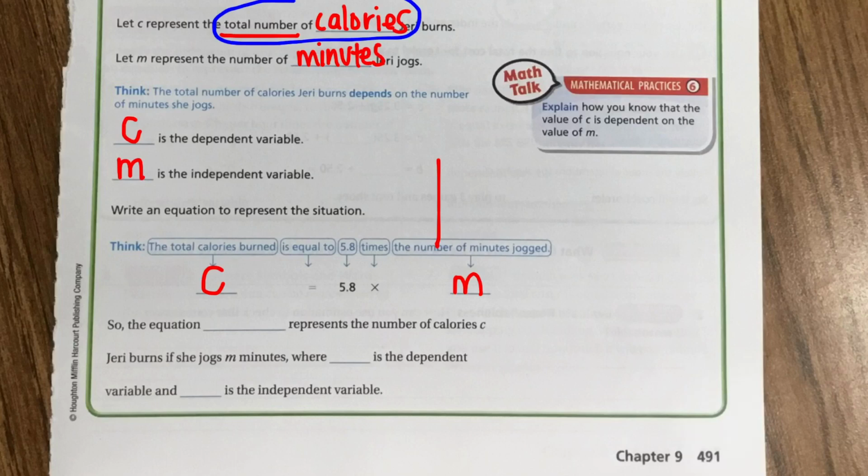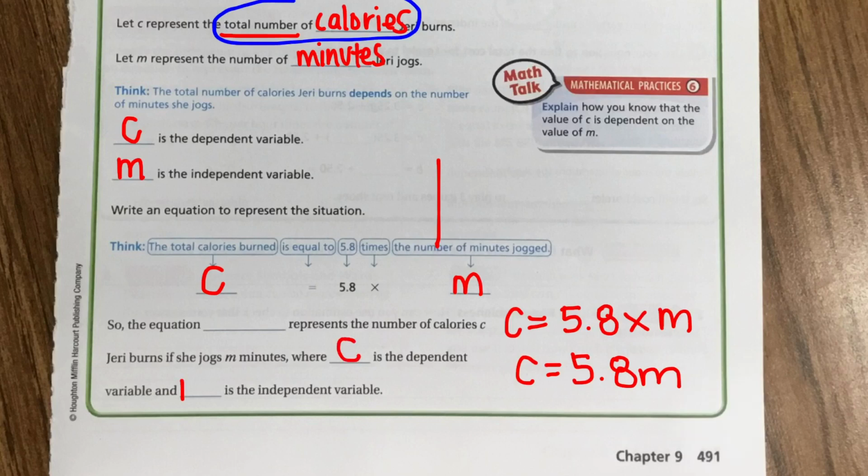So here's my new equation. C equals 5.8 times M, or I could do what? C equals 5.8M. Okay? Where C is the dependent variable and M is the independent variable. All you have to remember when you put these into equations is there is a total and it goes on one side of the equal sign. Okay? And your total is your dependent variable.